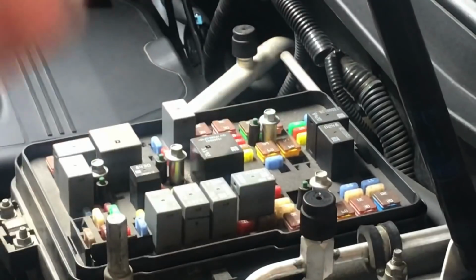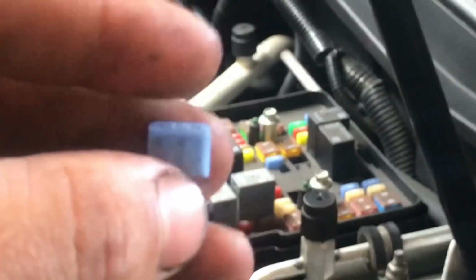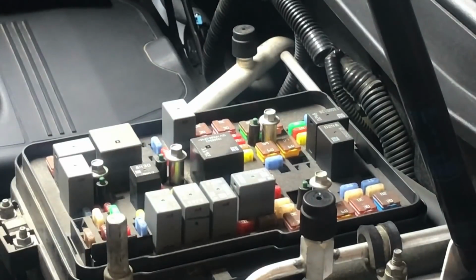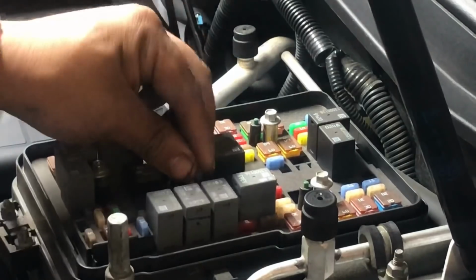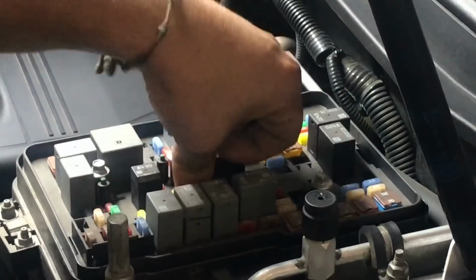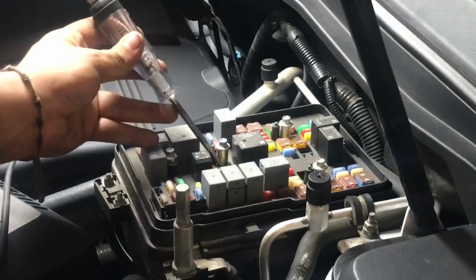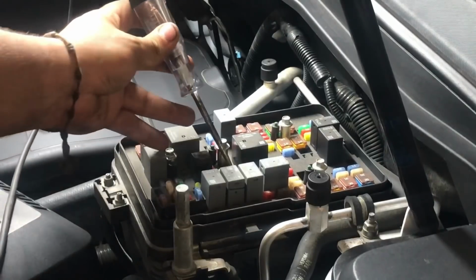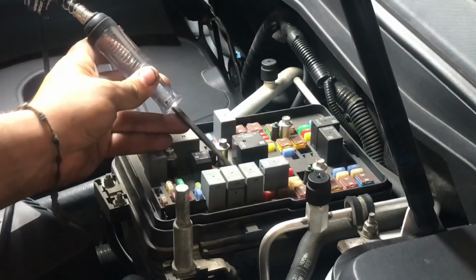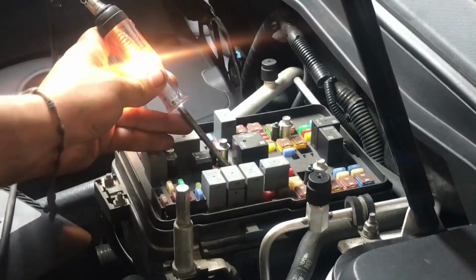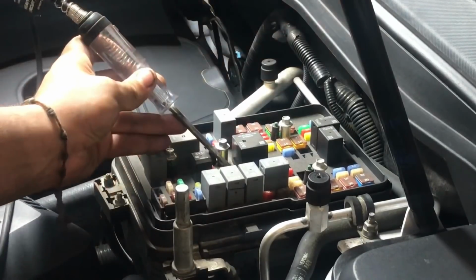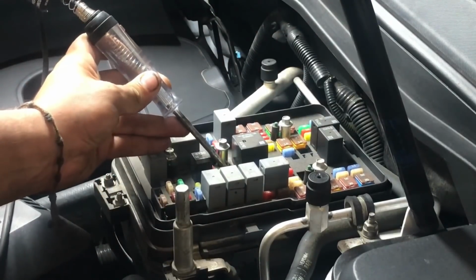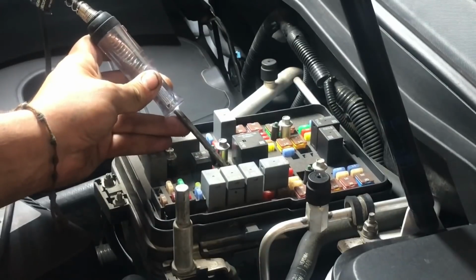That's the thing. Are we just gonna put this fuse back in there and then, you know, a week down the line, 30 minutes down the line, a year down the line, it's gonna pop again? I'm just gonna check it. We're gonna verify with the test light. Alright, so you can see one side of the fuse is not working. So yes, it is our fuse.